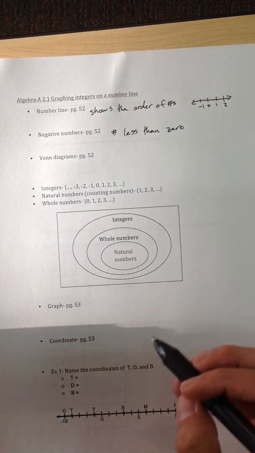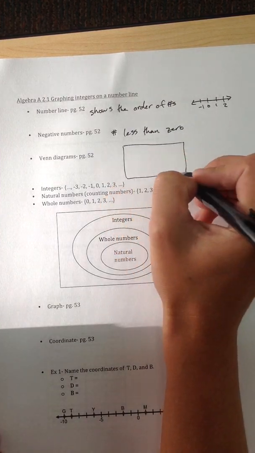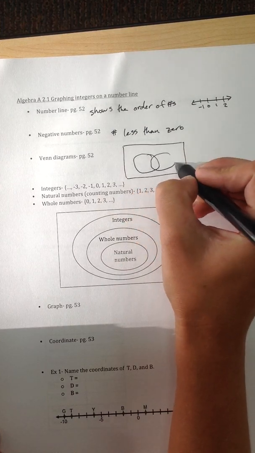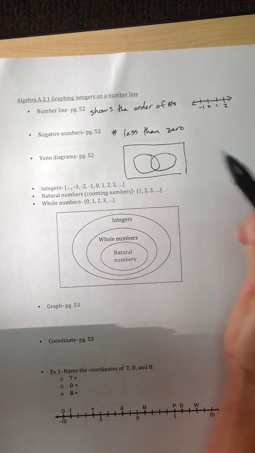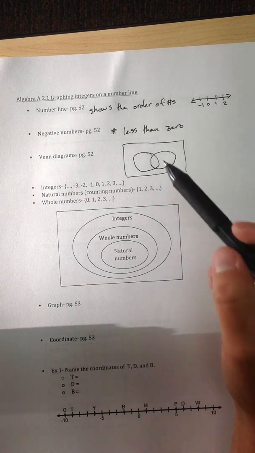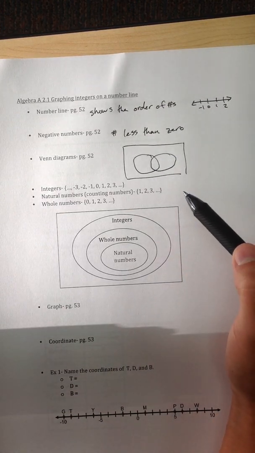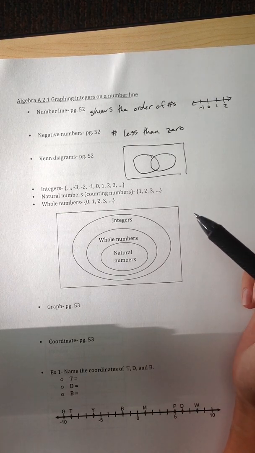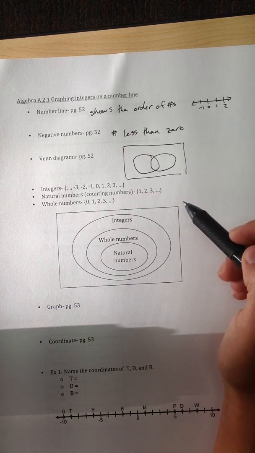Next thing here is a Venn diagram. What a Venn diagram looks like is we've got two circles or two groups, and typically they're interlocking like this. They don't have to be, because this one down here is also a Venn diagram, but typically you see two interlocking circles like this. Say we were talking about a group of people on the football team and a group of people on the basketball team.